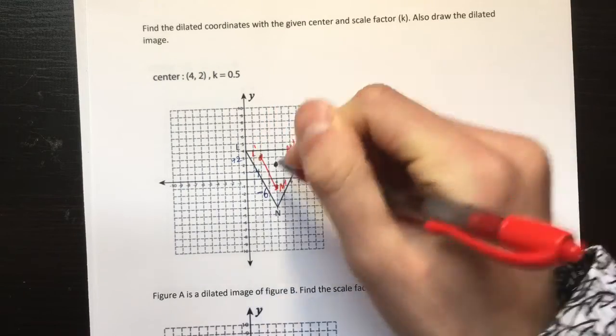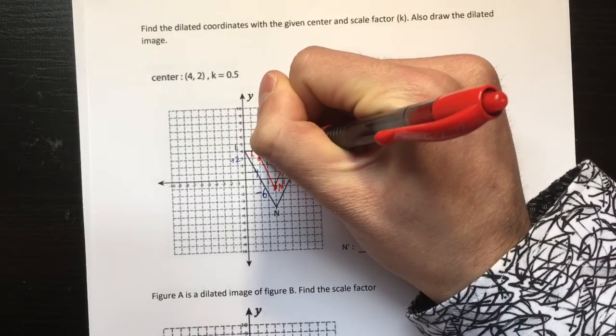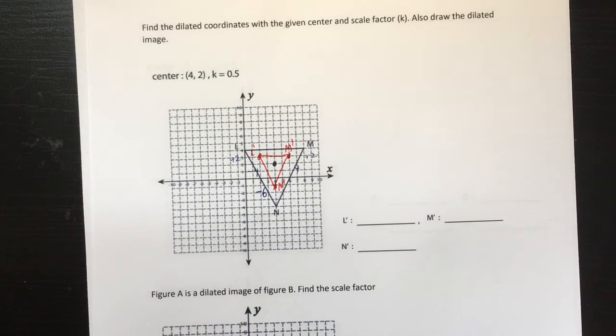Now we just need to connect the dots. And there we have our dilated image.